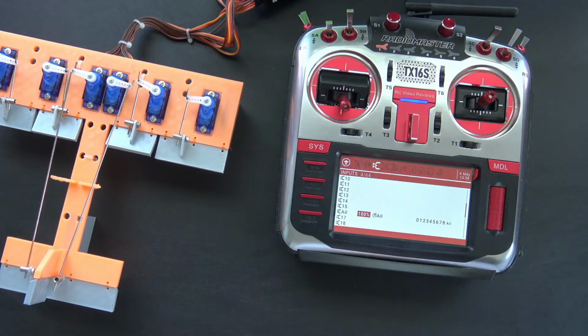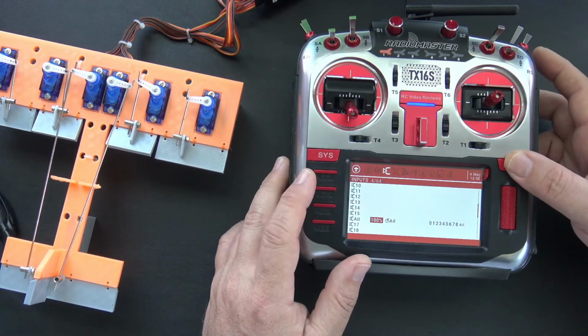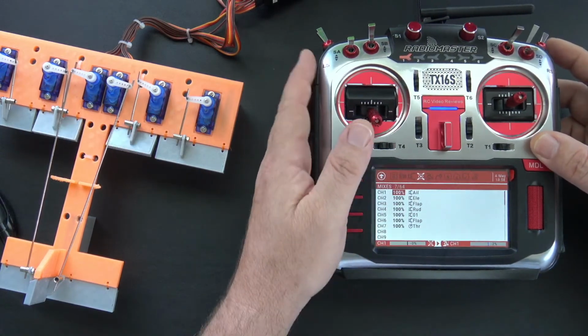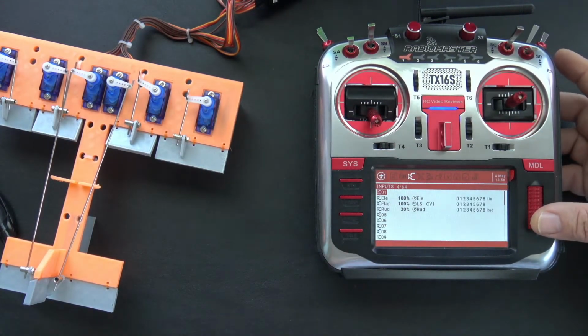Are you going to show how to mix elevator with those flaps? Okay. Look, I get that one all the time. Let's mix the elevator with the flaps. Everyone always wants to know that one. First thing, we'll go ahead and do it. I don't mind doing it.